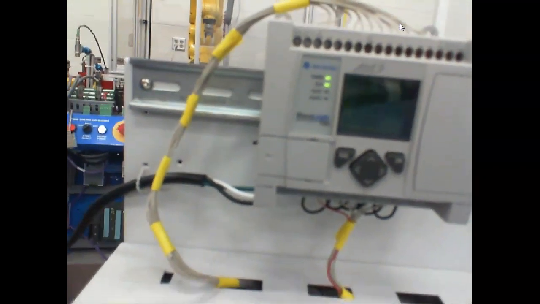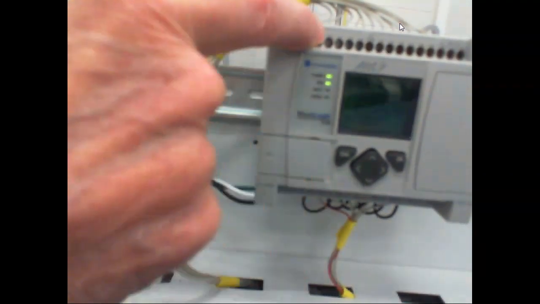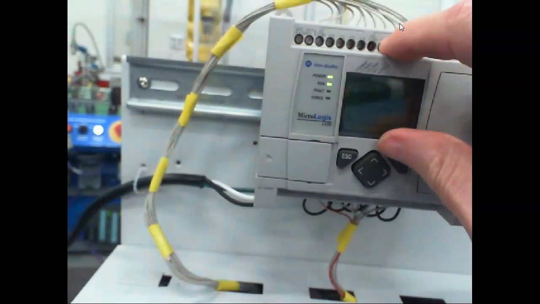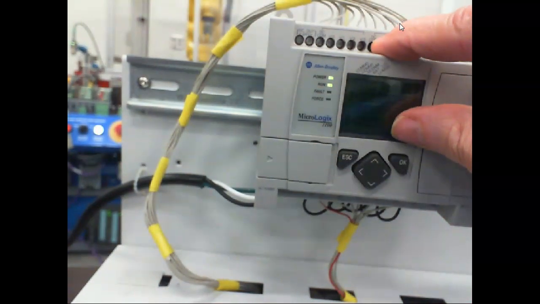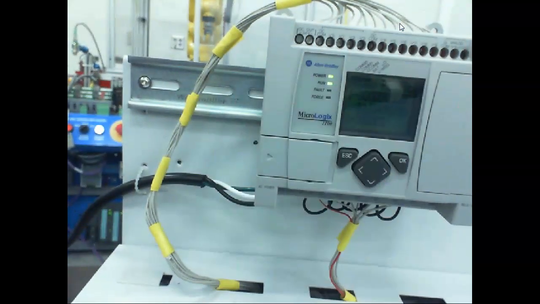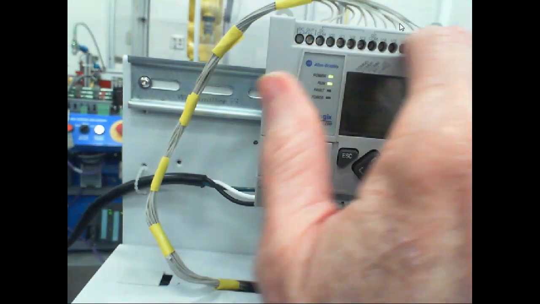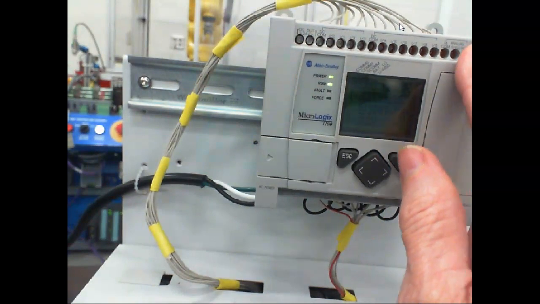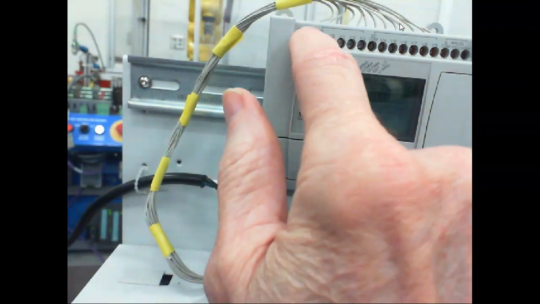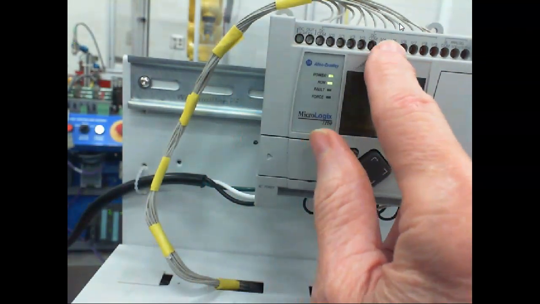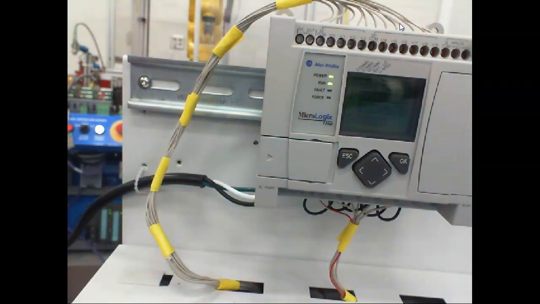So what we have is the negative running here to this common, and then the negative running here to this common. So our PLC is set up to sink. What's nice is you can't do each individual input, but you can do them in groups. So I could set this up to source and set this up to sink on this PLC. Most PLCs have this built in. You get that when you buy it.